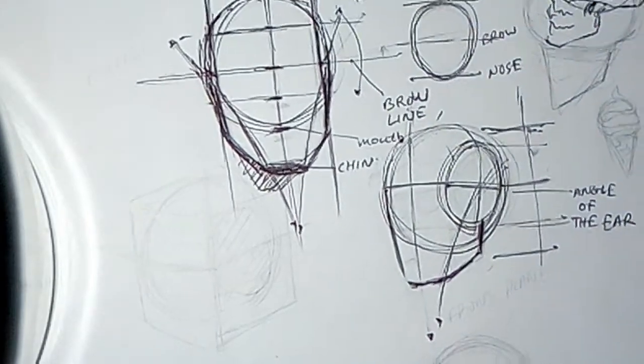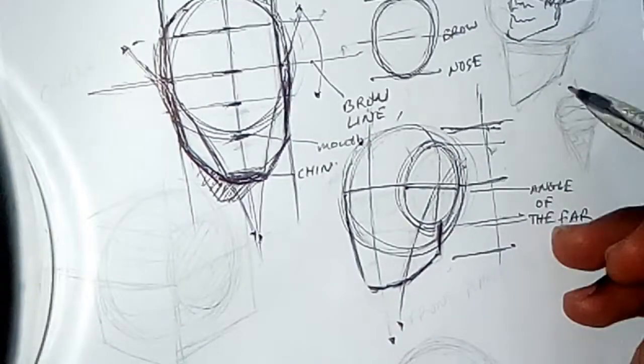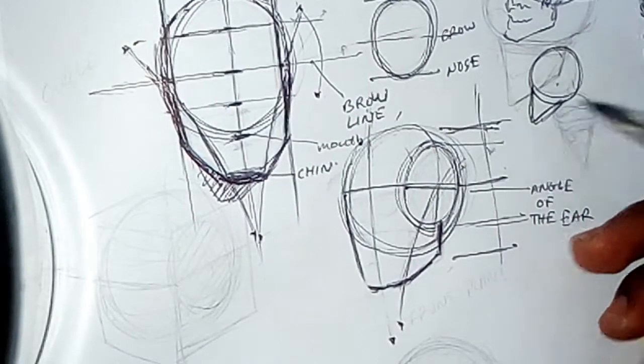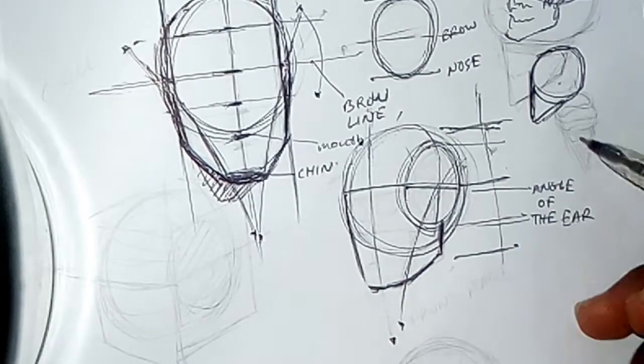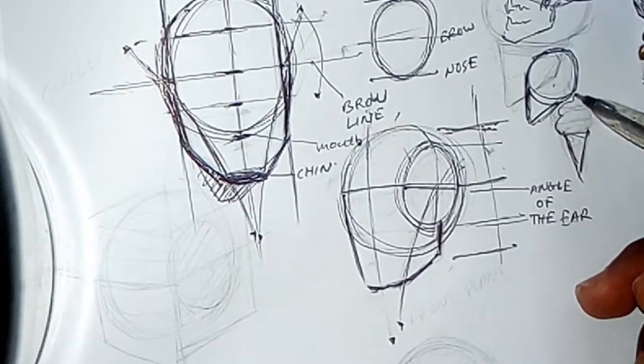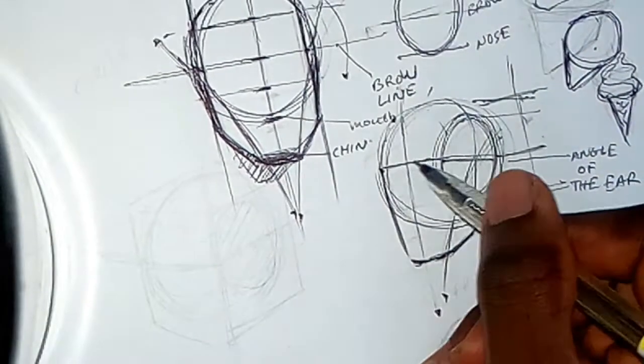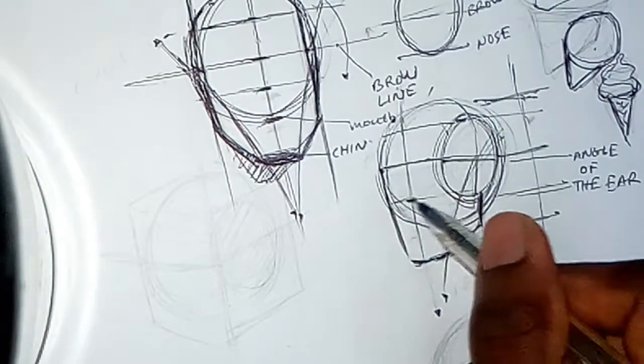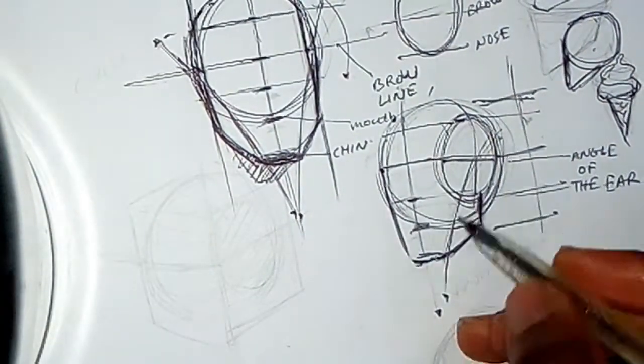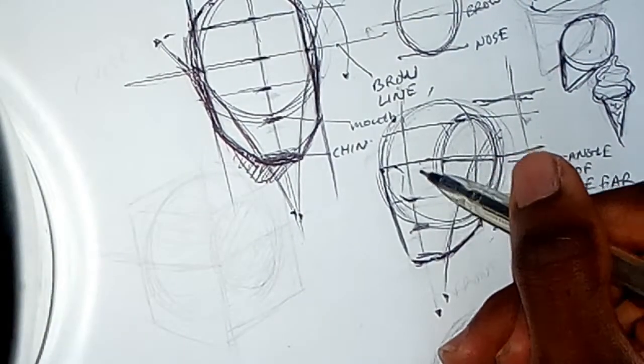Get the plane by the side. As you can see, the head sits down like the ball sits on the chin like a cone, like an ice cream cone. Not necessarily like a cone, but that's just for basic stuff.